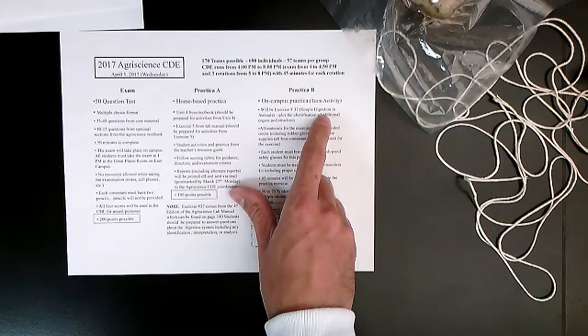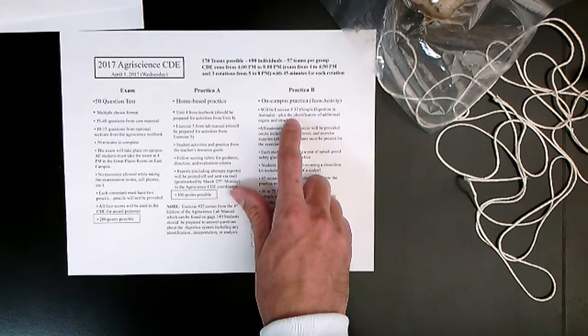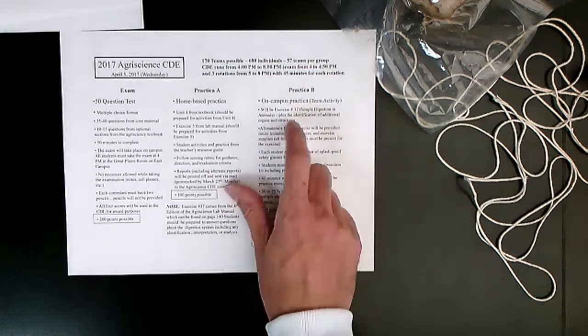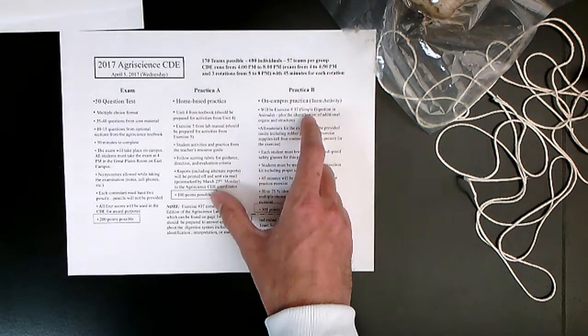It's simple digestion, but I want to point out the students are responsible for identifying and knowing the functions of any of the organs, not just what's in the digestive system. So we're going to go over the organs today, but for an example, they should be able to identify the heart and other organs, not just the organs that are talked about or used in exercise 37.